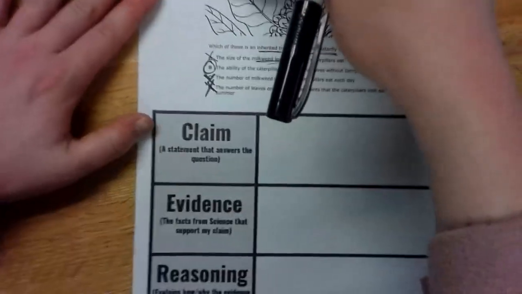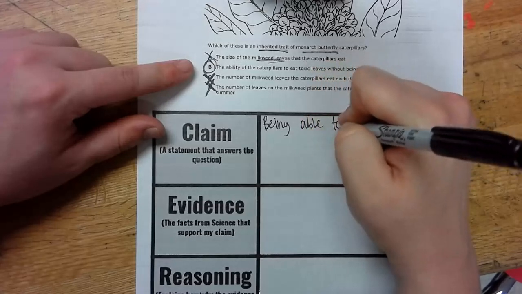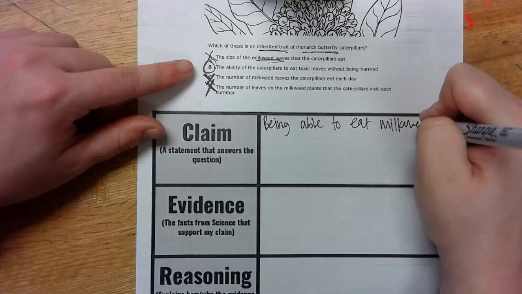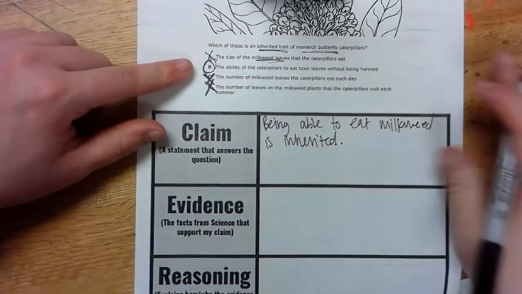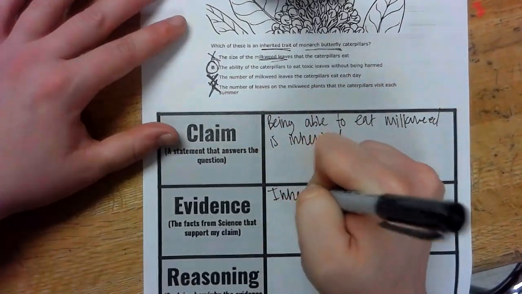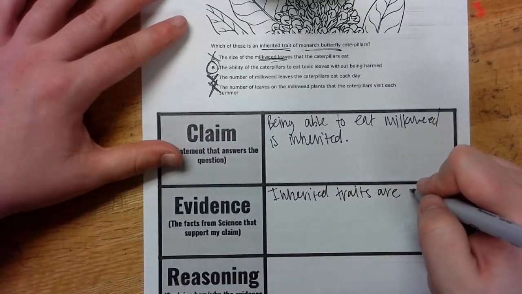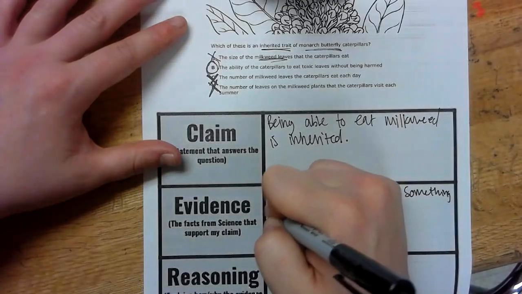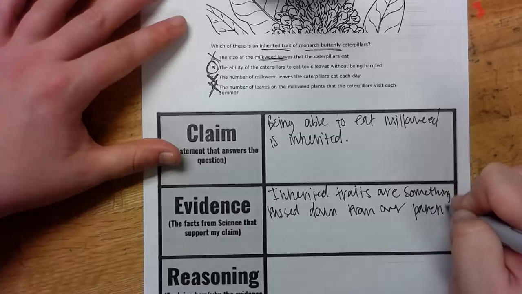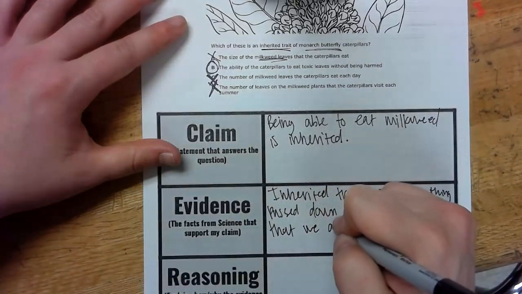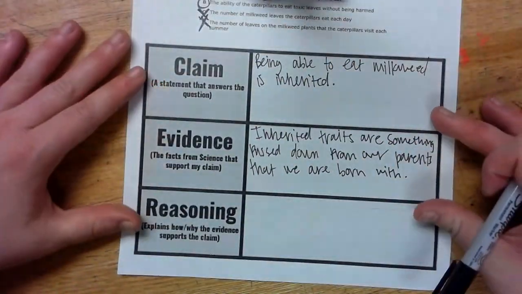Okay, so our claim is going to be B, that being able to eat milkweed is inherited. We know that inherited traits are something passed down from our parents that we are born with. Period.